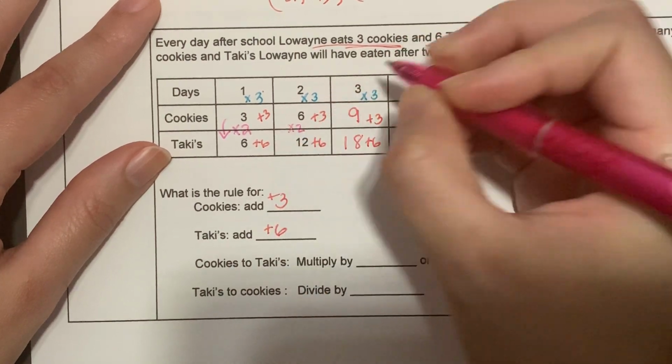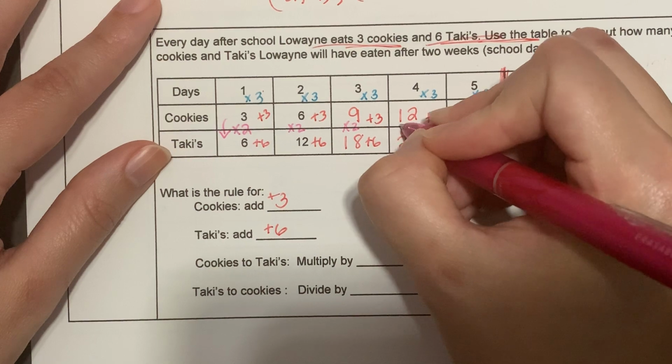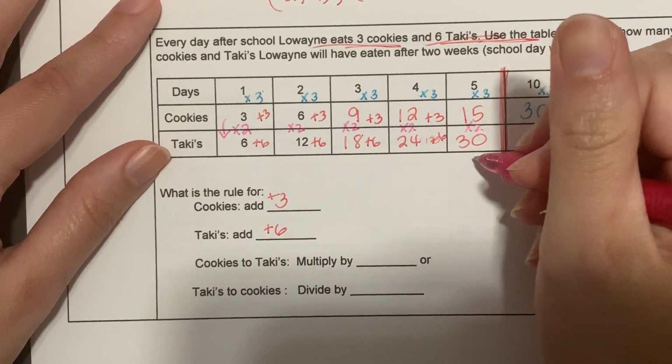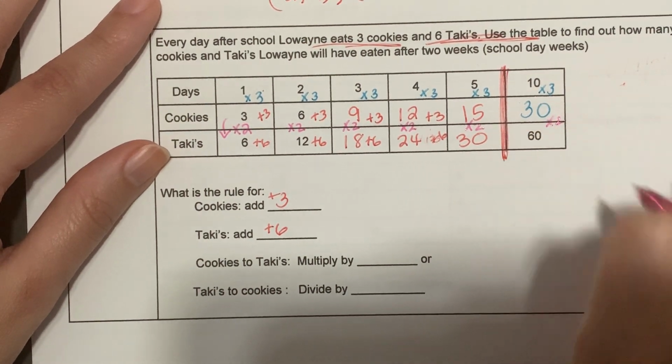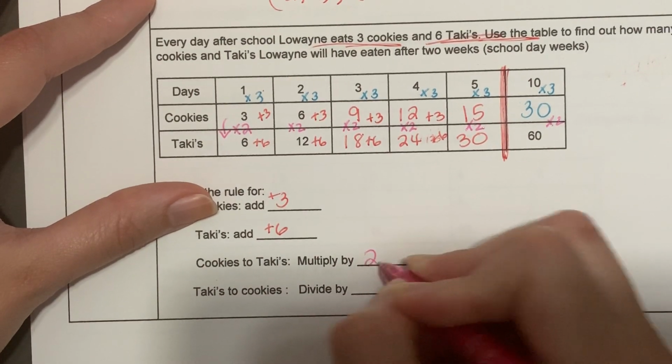6 times 2 is 12. Okay, 9 times 2 is 18. 12 times 2 is 24. 15 times 2 is 30. And let's see if this works. 30 times 2 is 60. So the rule from cookies to Takis is to multiply by 2.